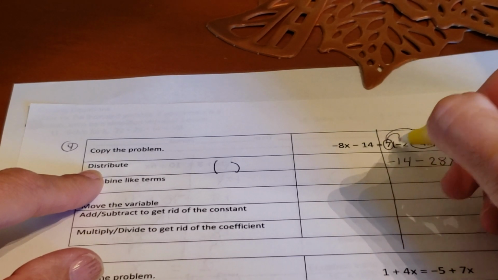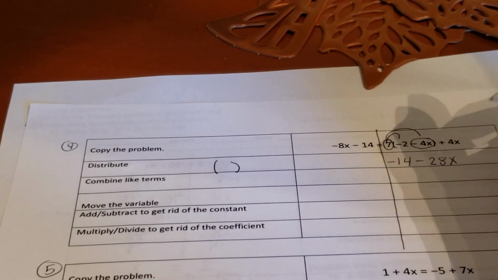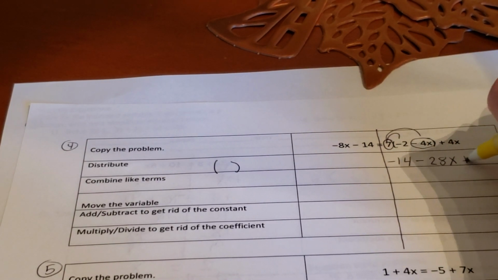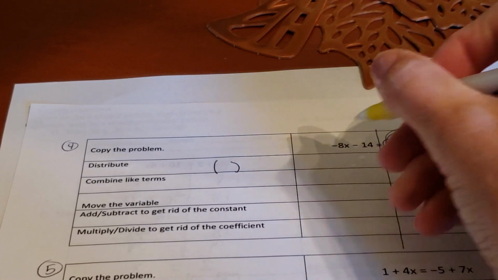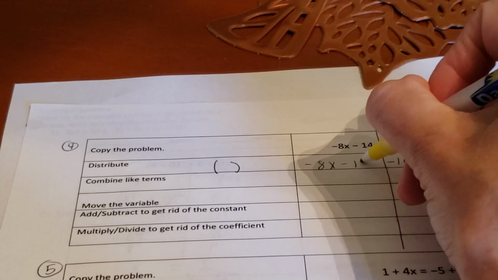Because I've distributed, I do not have to write the parentheses. I can now bring down everything else, so don't forget that plus 4x. Over here, I'm going to bring down minus 8x minus 14.